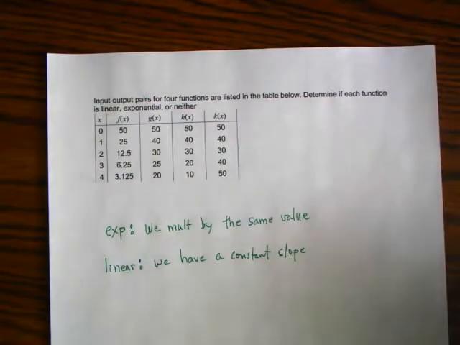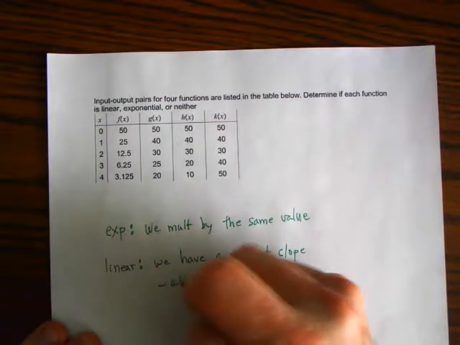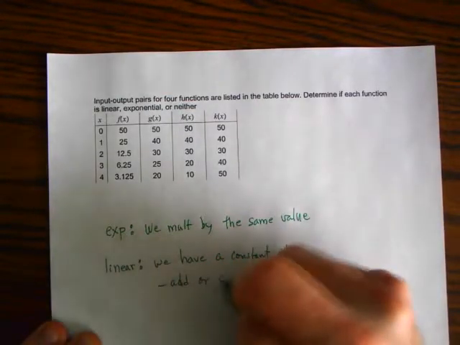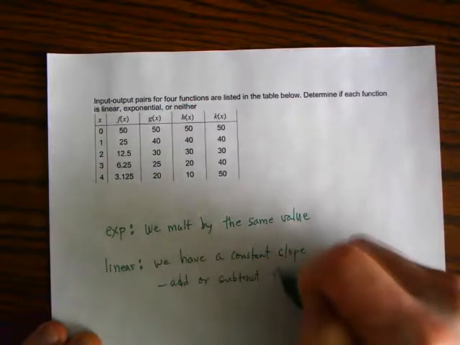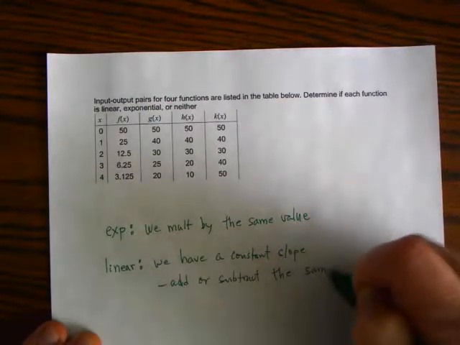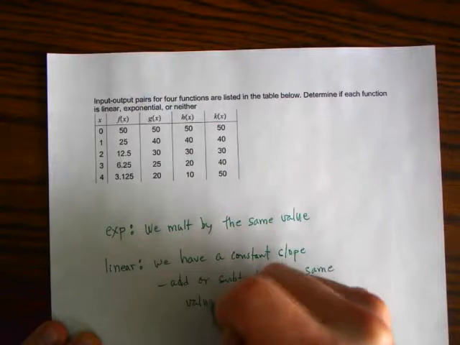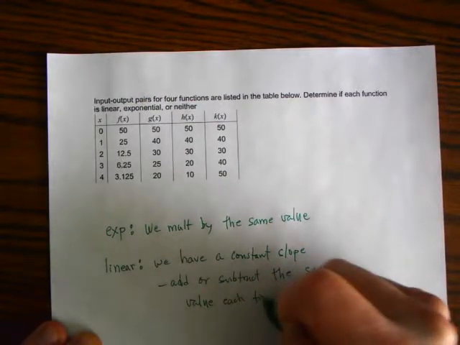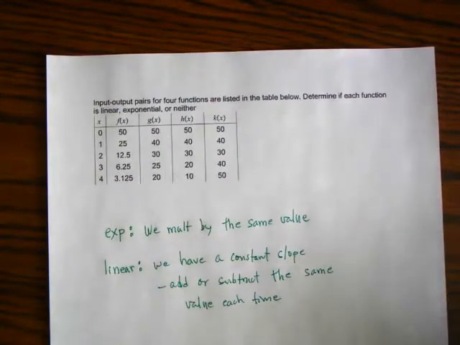So something is linear if you add or subtract the same value each time. All right, so keeping those in mind, let's take a look at what we have.